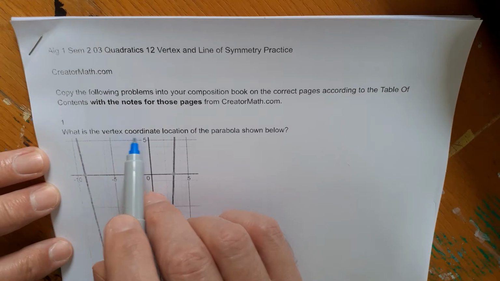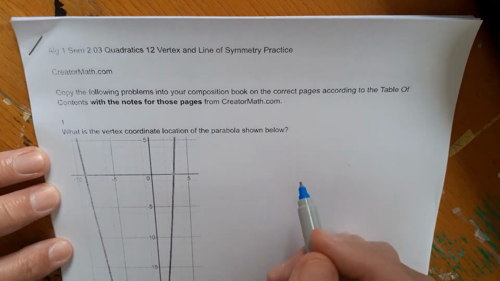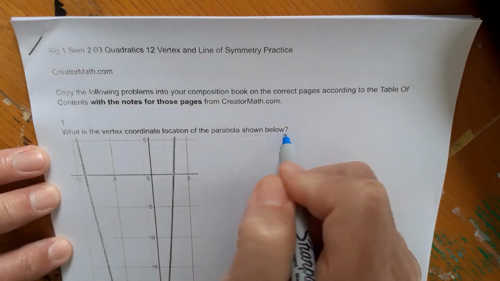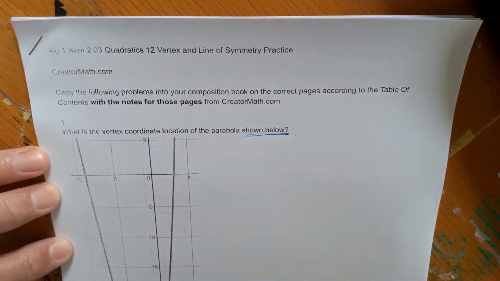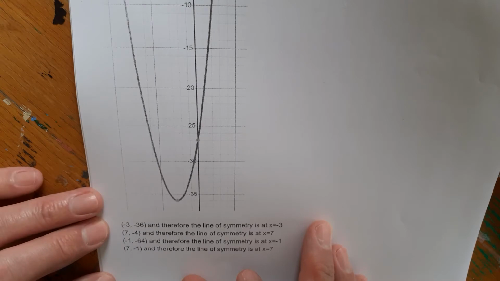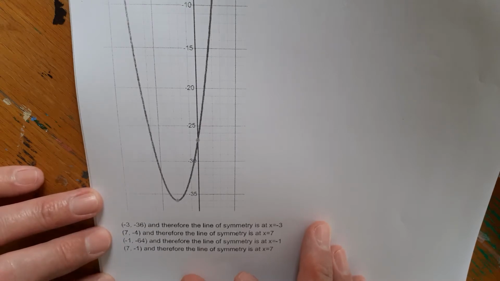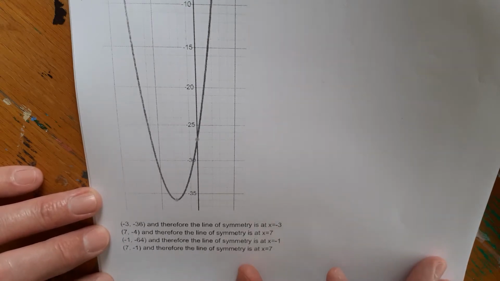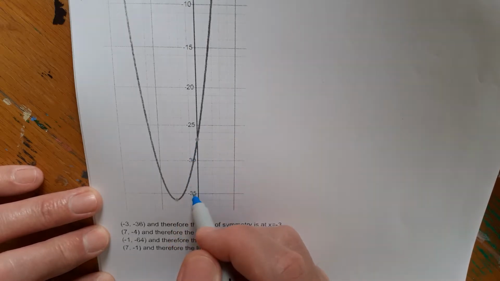What is the vertex coordinate location of the parabola shown below? Okay, so if we look at this parabola, they're giving us a graph. This can be done any number of ways. I can do it visually, though, right off the bat.